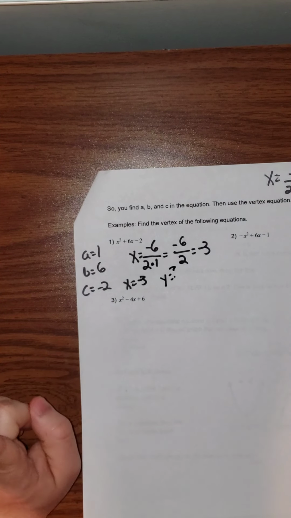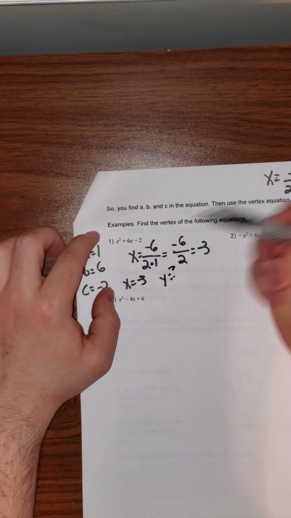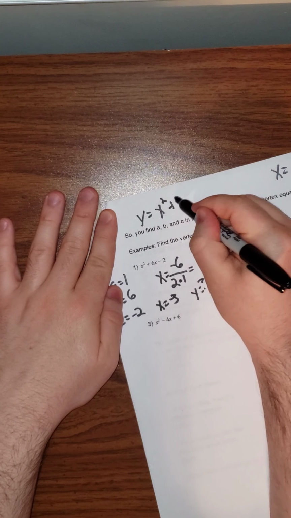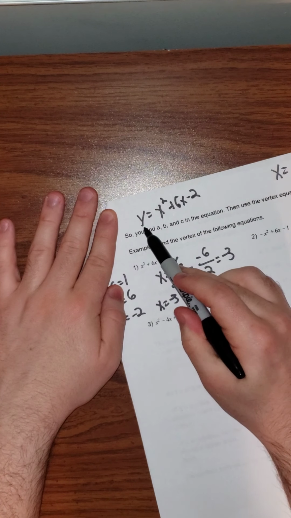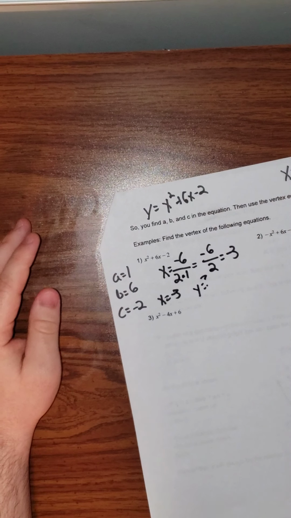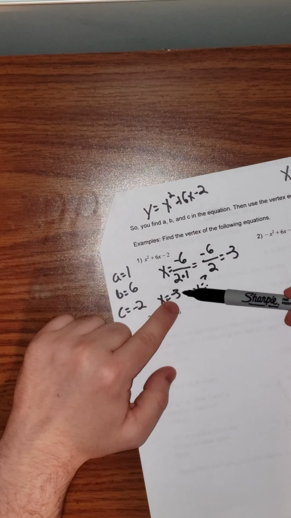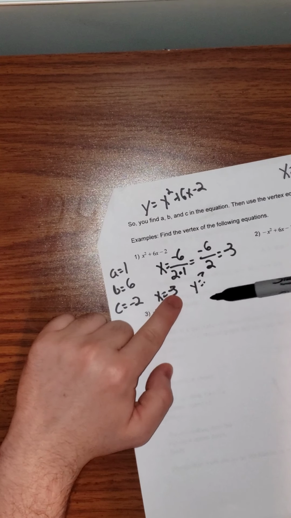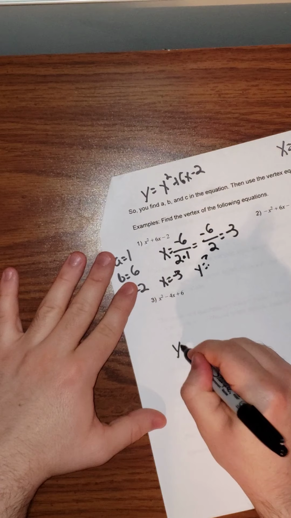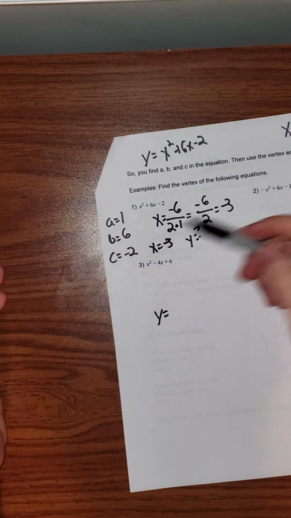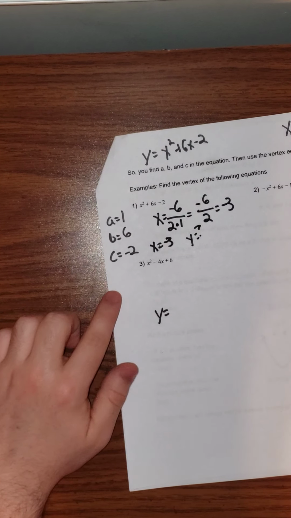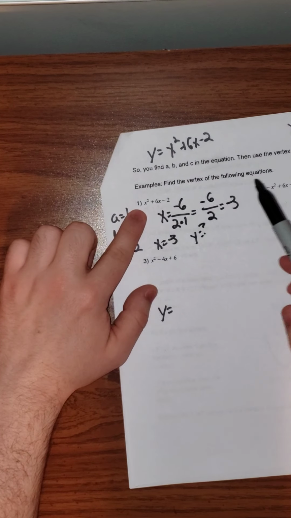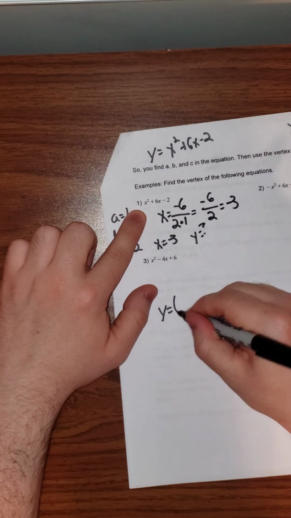But what I can do, okay, this is an equation. So it's y equals x squared plus 6x minus 2, right? This is an equation. Y equals this. So to find the y, all you have to do now is plug this x into the original equation, and it will give you your y. So y equals, and I'm running out of room here, so I'm going to have to put it under number 3. Anyways, so y equals x squared, okay?